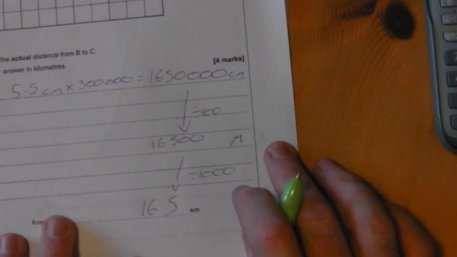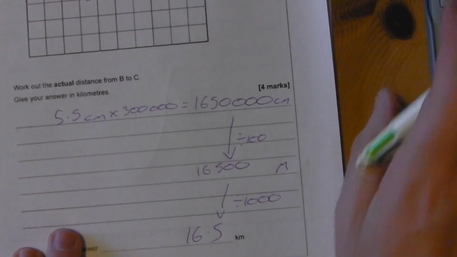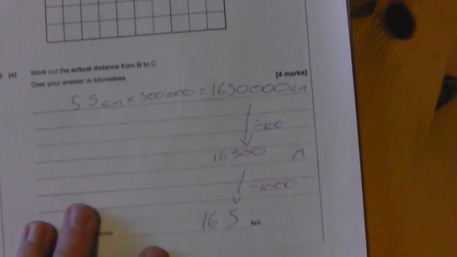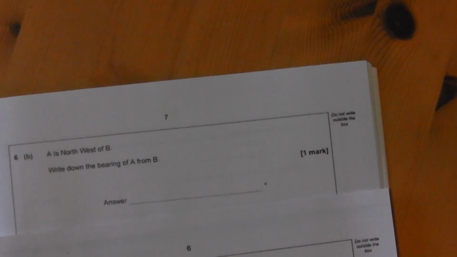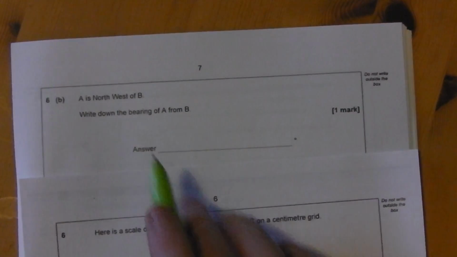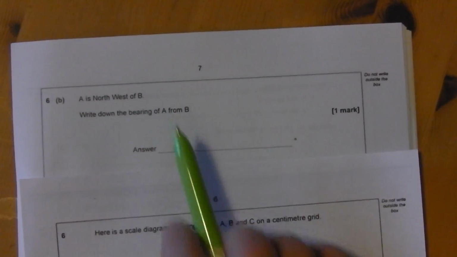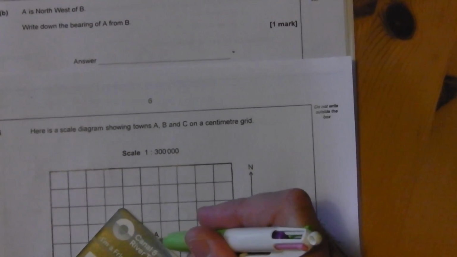Okay, so we were working with scale. Started off with centimetres, ended up in kilometres, but we still end up with the right answer. But I can't get rid of this just yet, because part B of the question says A is northwest of B, and write down a bearing of A from B. So what they're looking for is the bearing of A from B.